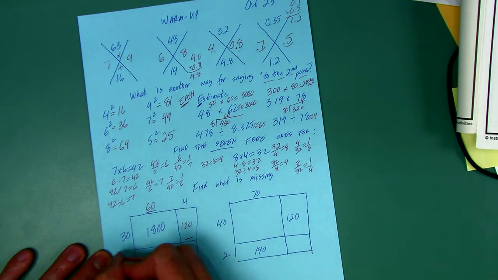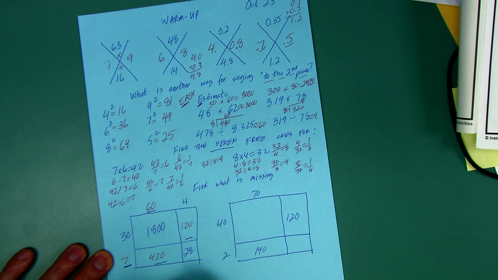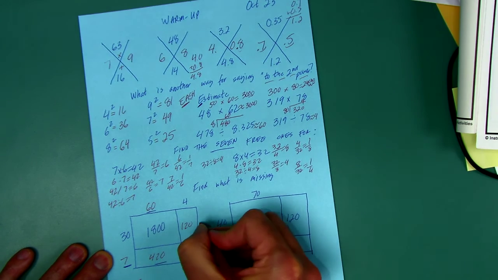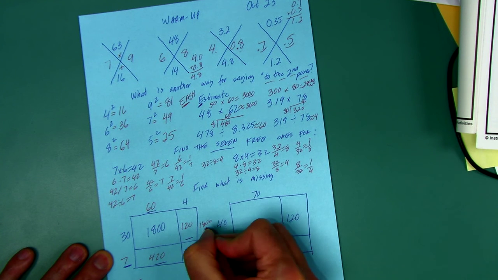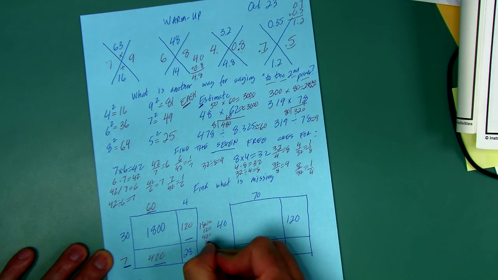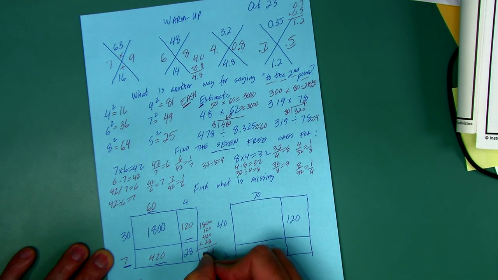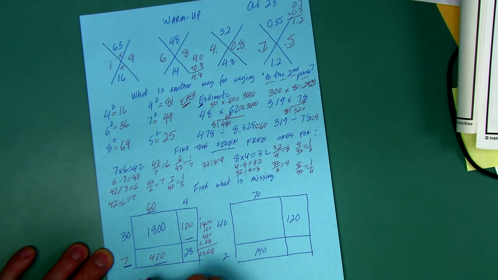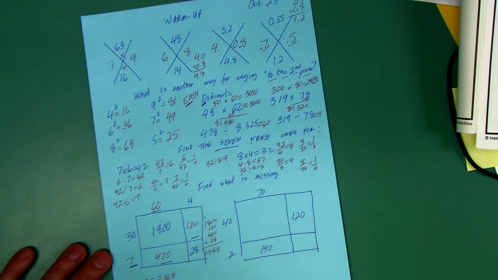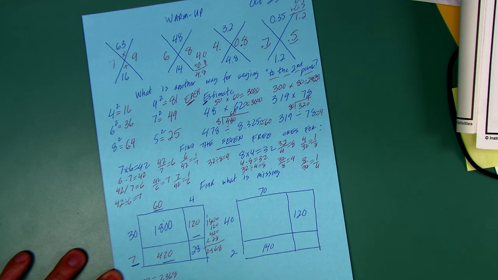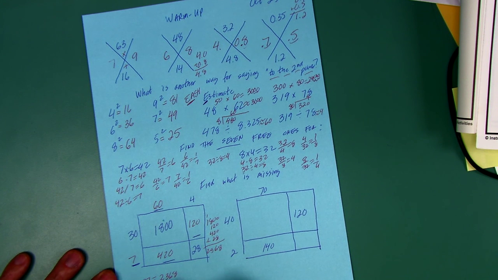This is 64 times 37. And what's the answer? Well, 1800, 120, 420, and 28. 8, 2, 4, 6, 9, 4, 13, 2,368. And I'm going to estimate, see if I think I have the right answer. I would round that to 60 if I was estimating. I would round that to what? 40. And 6 times 4 is 24. Move it over twice. 2,400 is my estimate. 2,368. I feel pretty confident we got that right.